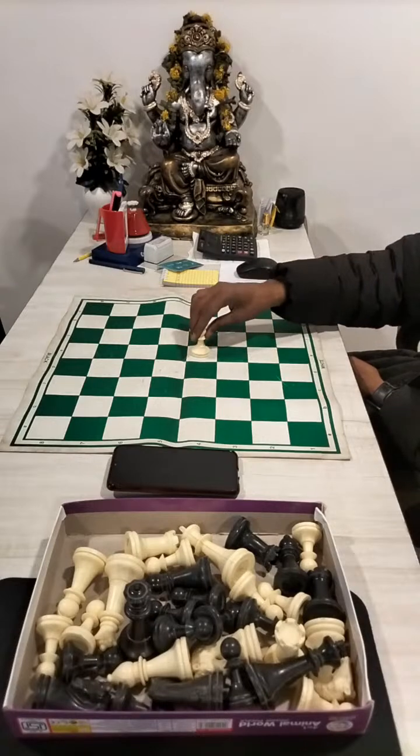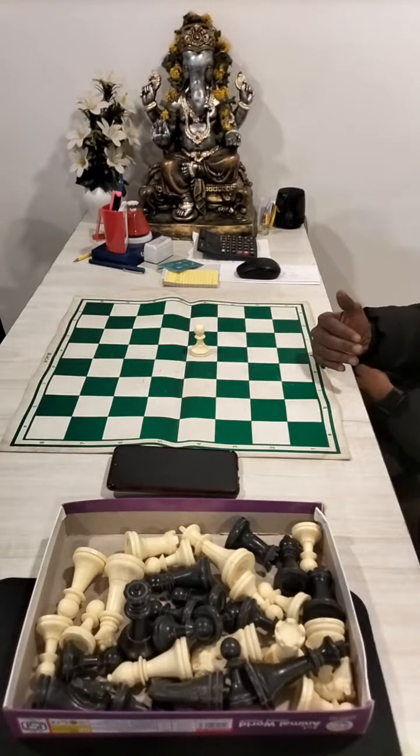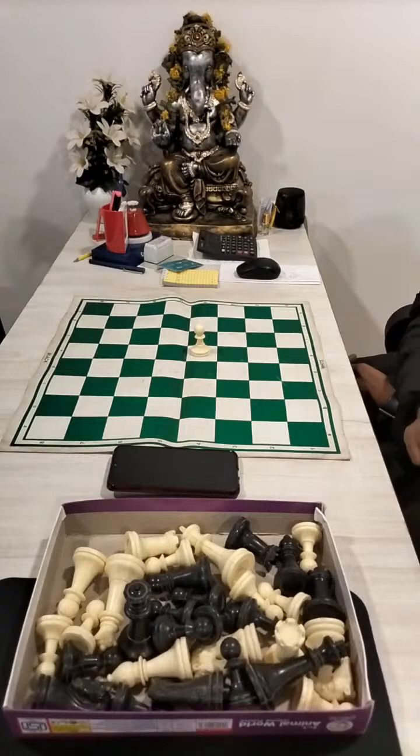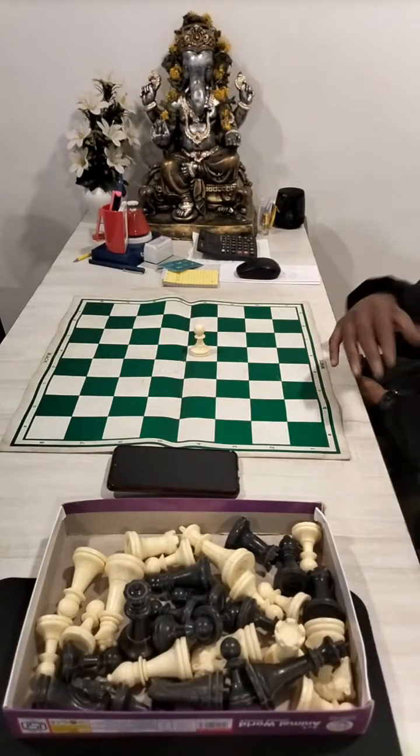Now I play the first move. Then what I should do immediately is press the clock. We can't take time when pressing. If you take time, you lose the game. I'll tell you why.